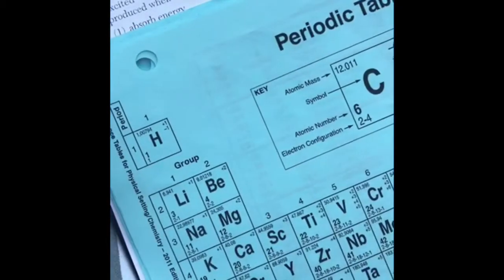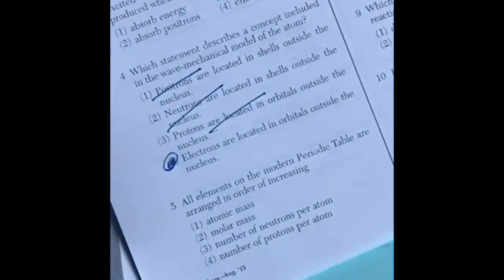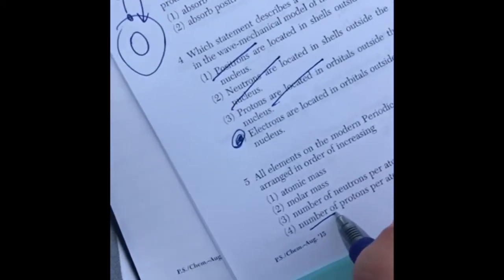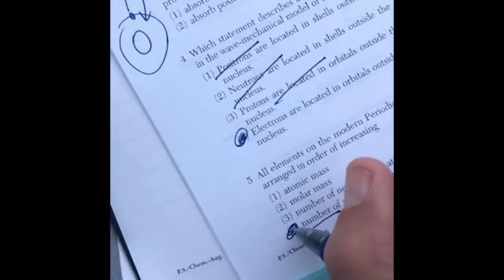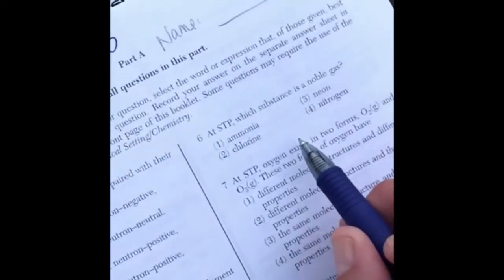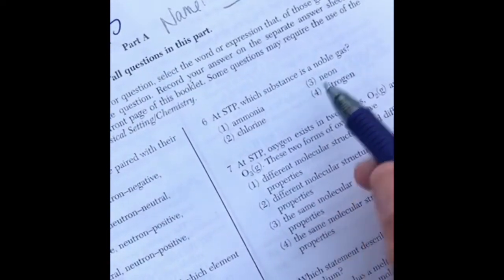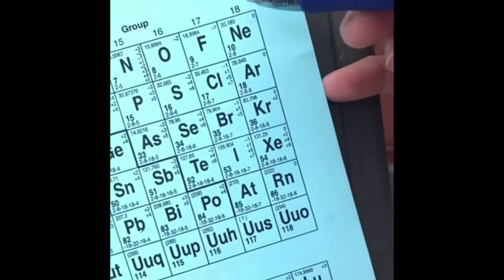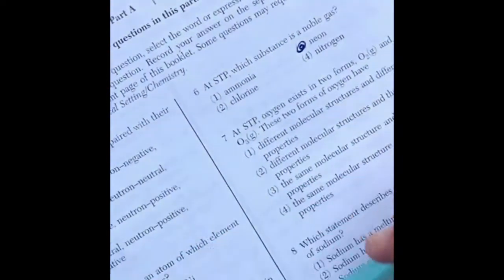All elements on the periodic table are arranged in order of increasing, and this goes by increasing atomic number. So I'm looking for atomic number. It's not on here, but the number of protons is the same thing as the atomic number. So there's my answer. At STP, which one is a noble gas? Noble gases are over here. So there's neon. Neon's a noble gas.